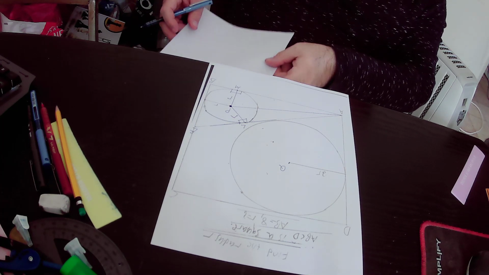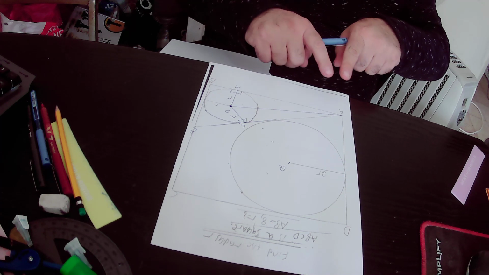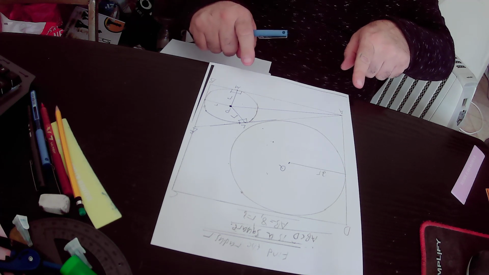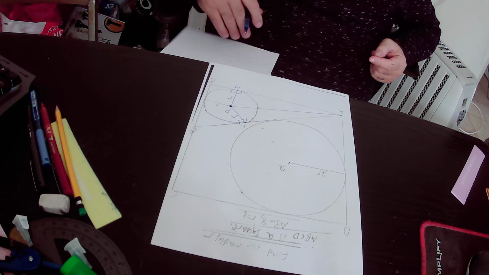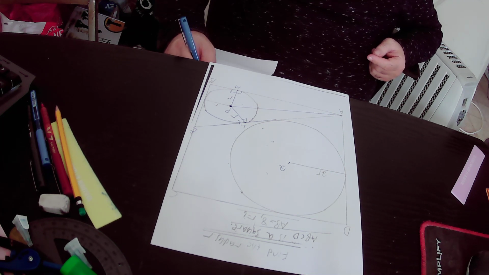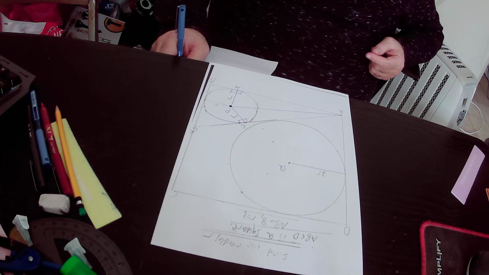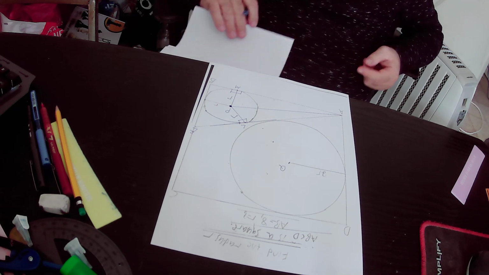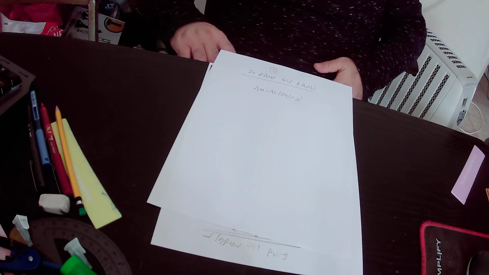So first of all, we know that side AM equals side AL according to rule number 2.